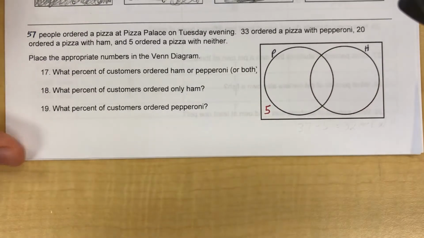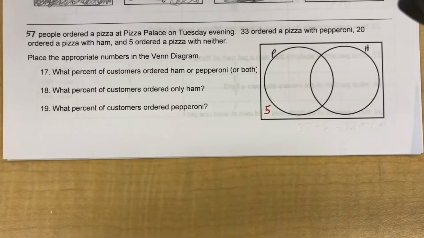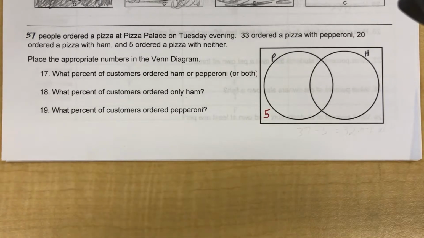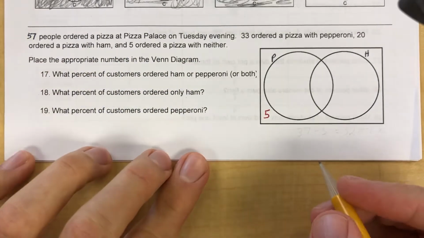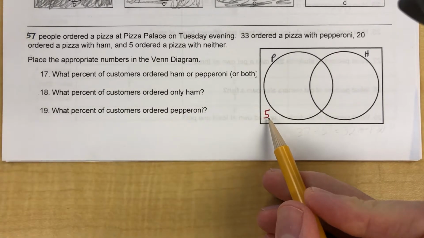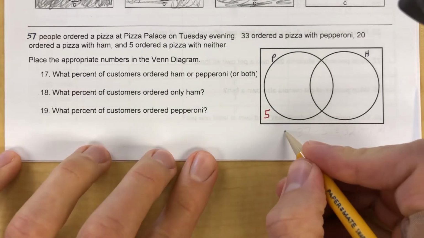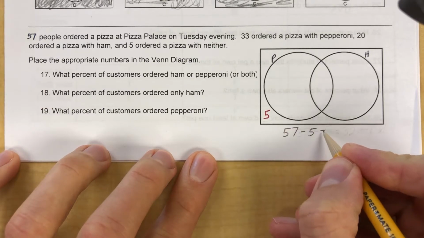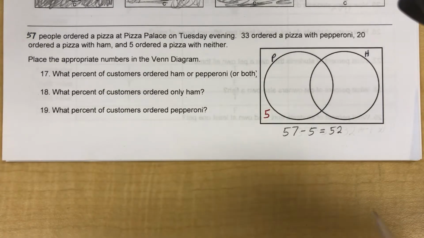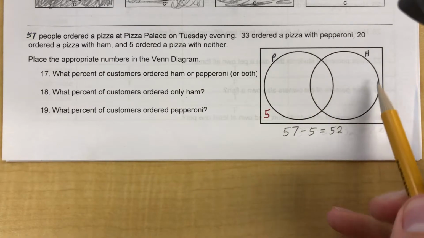And now that we know how many people ordered a pizza with neither, we can really get started with this. So let's kind of start over. I'm going to be writing out some very basic mathematical things, but that will help us figure out what we're doing. So 57 people ordered a pizza at Pizza Palace Tuesday evening. 5 of them didn't order pepperoni or ham. So 57 people minus 5 people is going to give me 52. And this 52 represents the total of my P and my H together.